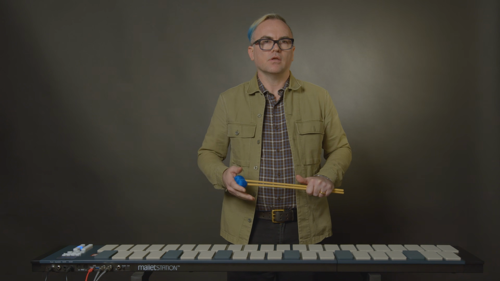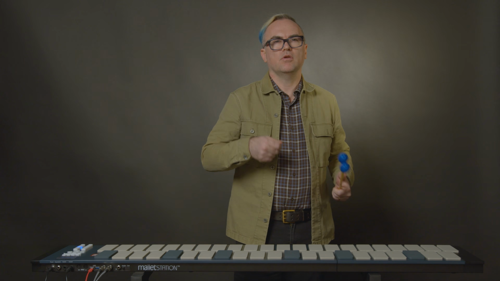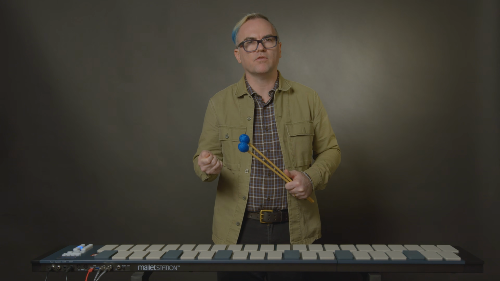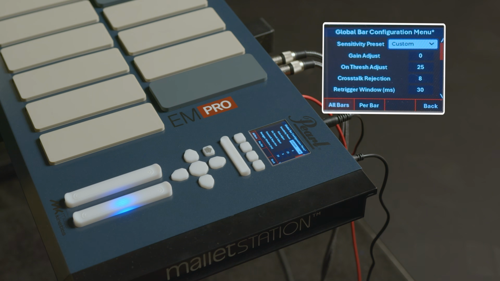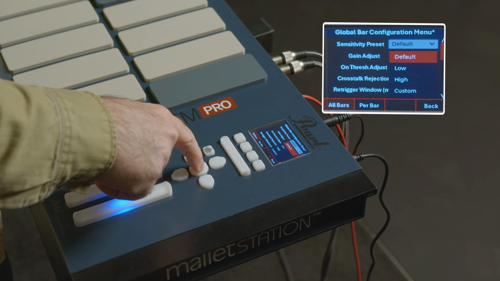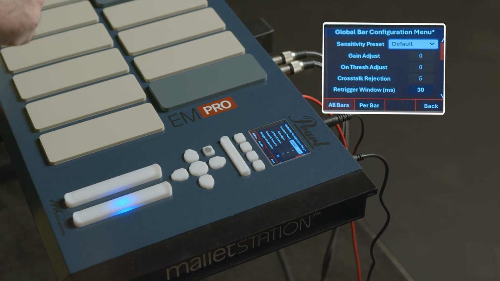Don't worry about playing fast. You want to play consistent, and you want the notes to be even. Again, forte, not fortissimo, so not the hardest strike you would ever play, but the upper end of your usual dynamic range. When you're finished bar regulating, you can return back to the default or low, high, or custom settings you're used to.